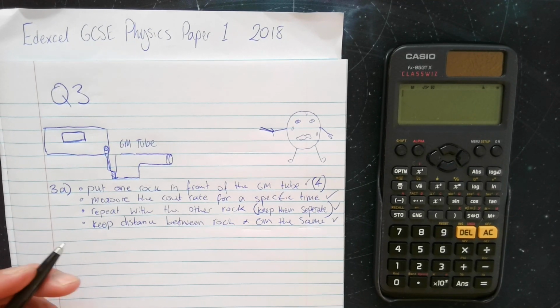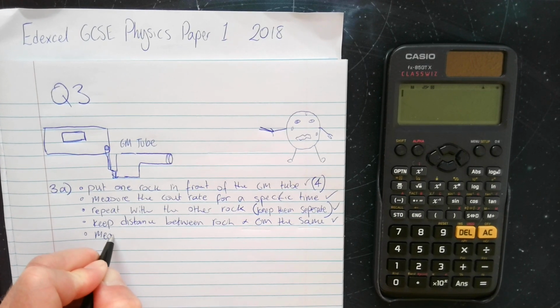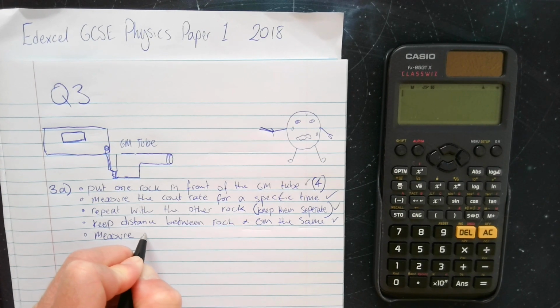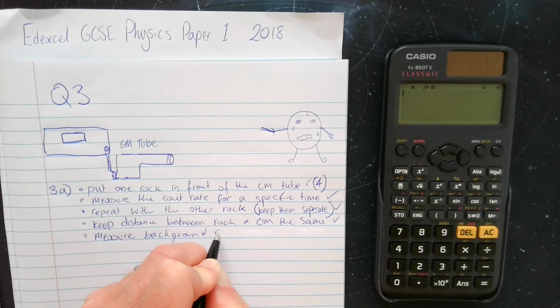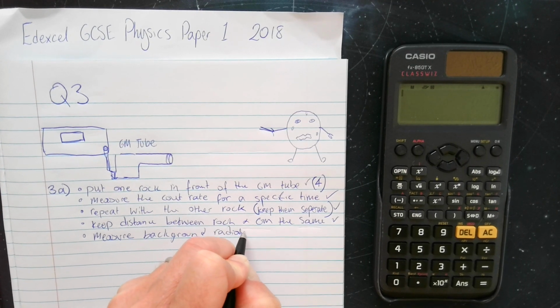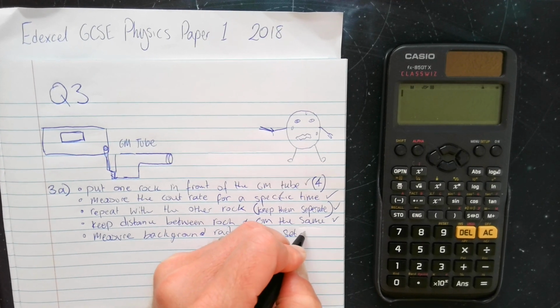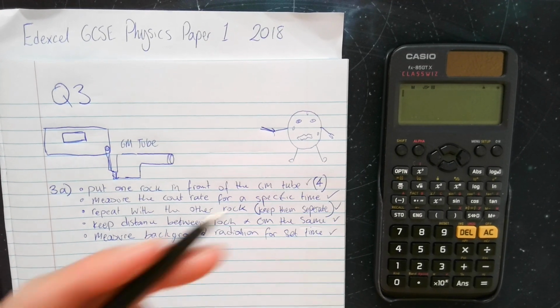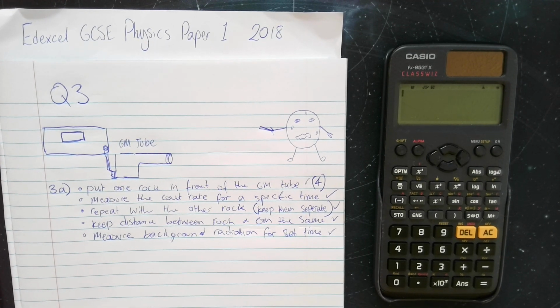Just one other point that we could make that's always worth remembering with these things is we could measure the background radiation and take that away. So measure background radiation for a set time. And there's another possible mark, but we can't get more than 4. So that's what you're going to do. Just think step by step. What do I have to do? Be specific about what things you keep the same, and then any other knowledge like background radiation would be useful to bring in there.